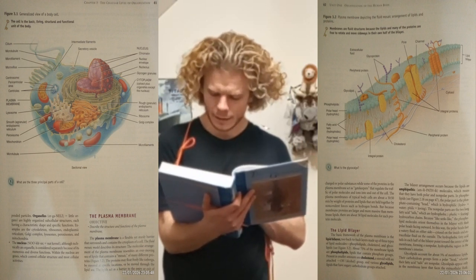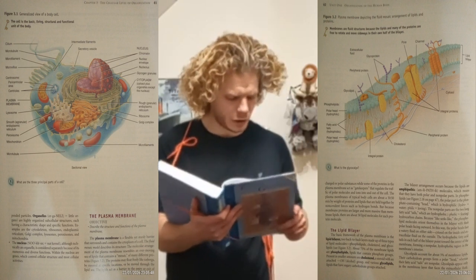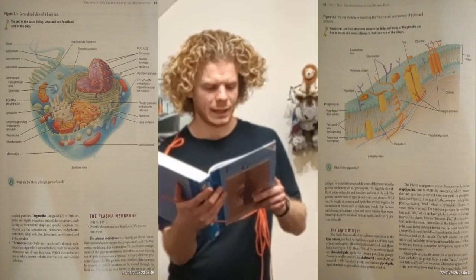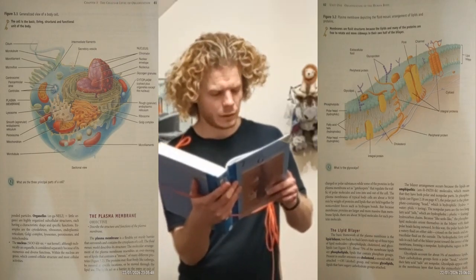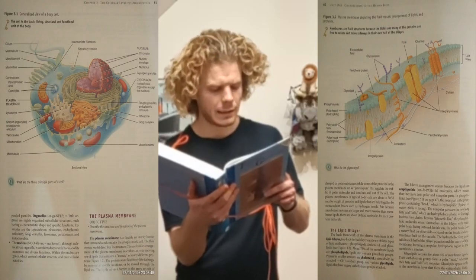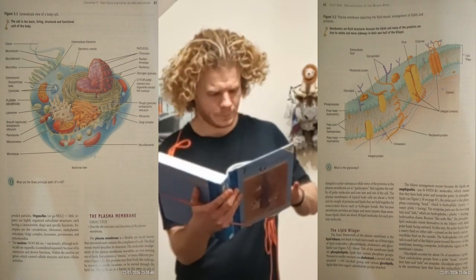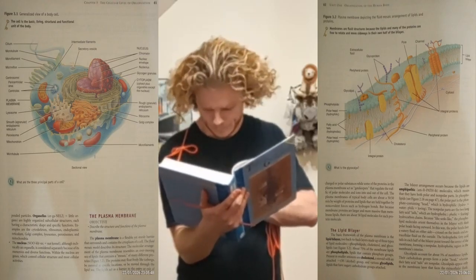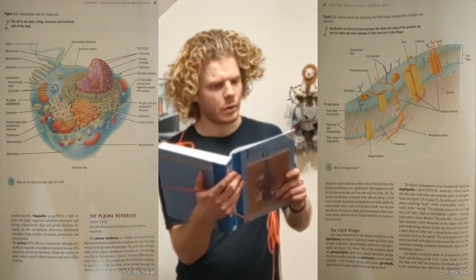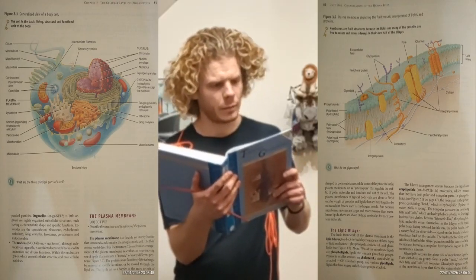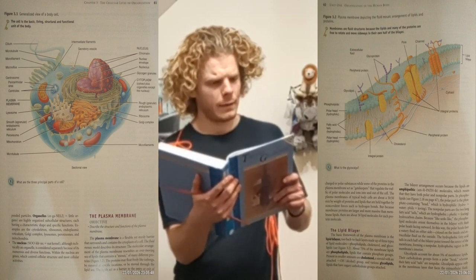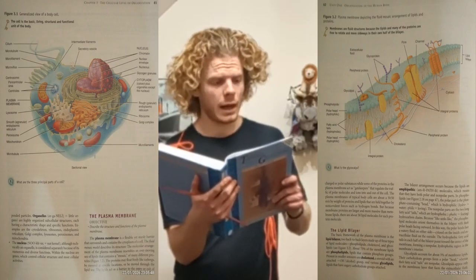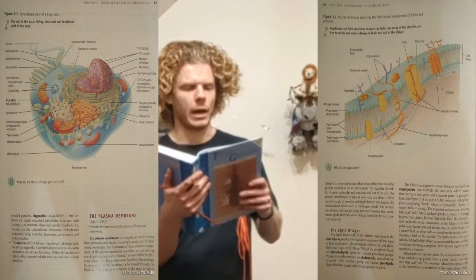The lipids act as a barrier to the entry or exit of charged or polar substances, while some of the proteins in the plasma membrane act as gatekeepers that regulate the traffic of polar molecules and ions into and out of a cell. Figure 3.2, plasma membrane depicting the fluid mosaic arrangement of lipids and proteins. Membranes are fluid structures because the lipids and many of the proteins are free to rotate and move sideways in their own half of a bilayer.